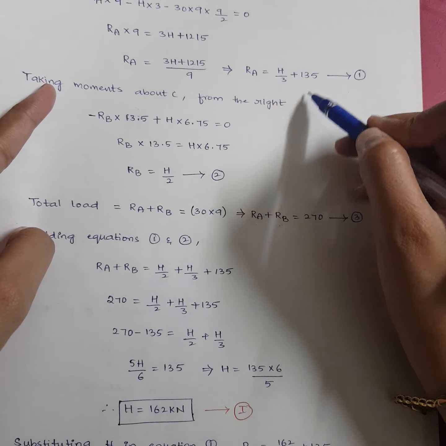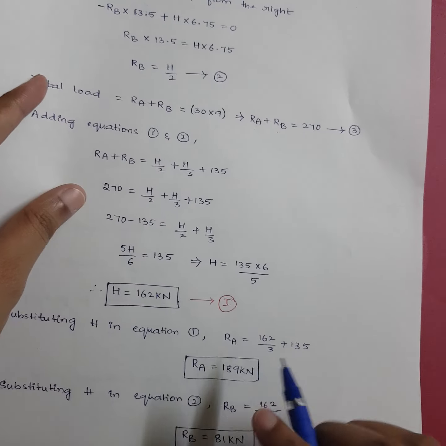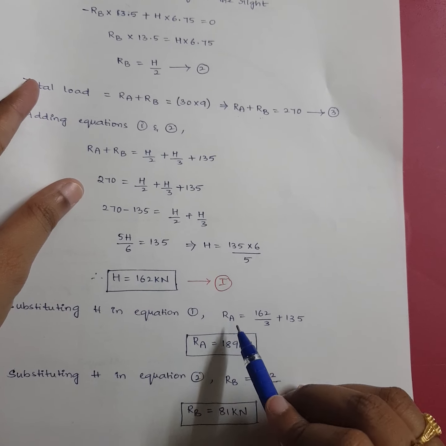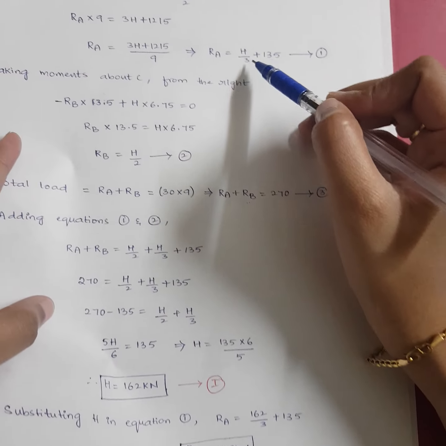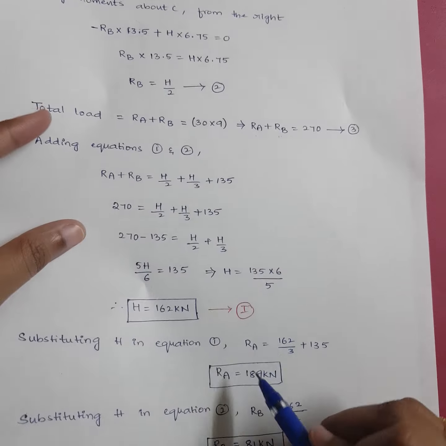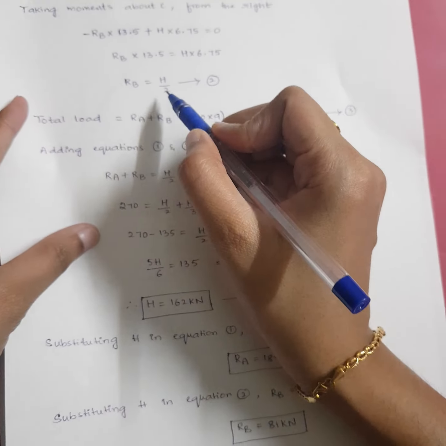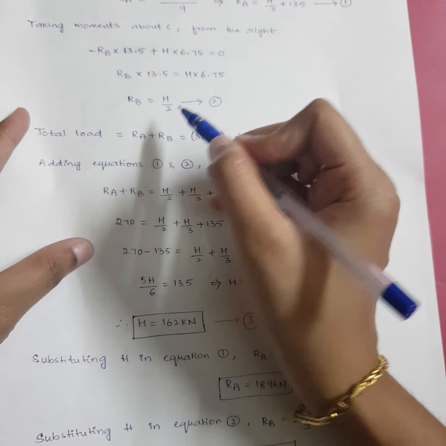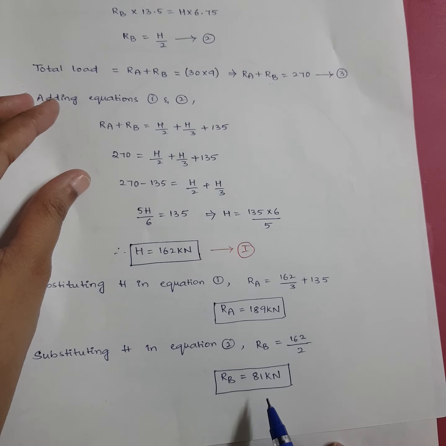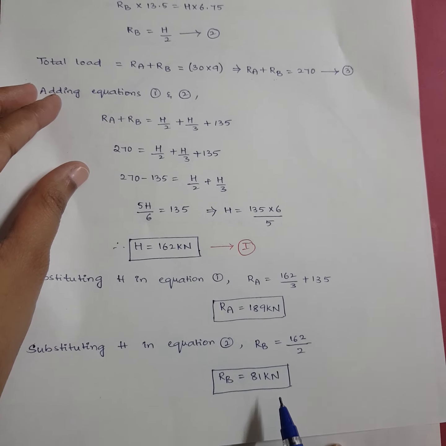Once you substitute H in equation 1, you will get RA. So I substitute H in equation 1. RA is equal to H by 3 plus 135, which is 162 by 3 plus 135, and I got 189 kilonewton. Similarly, substitute the H value in equation number 2, which is H by 2. So 162 by 2, I got 81 kilonewton.